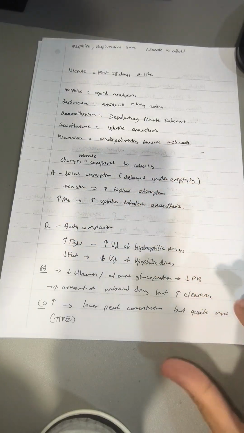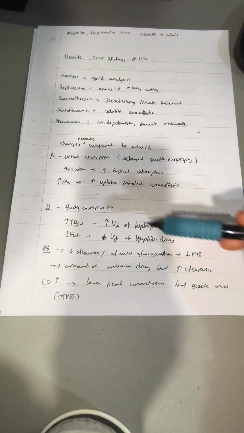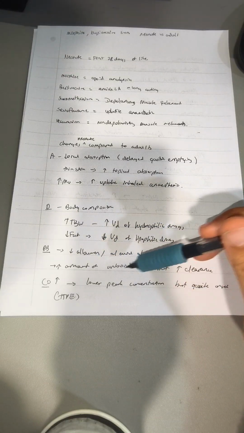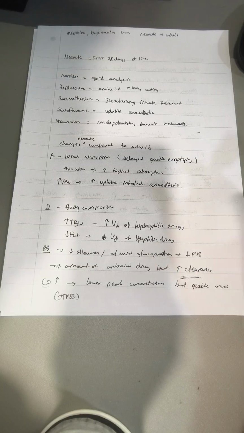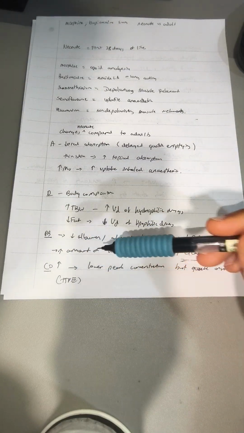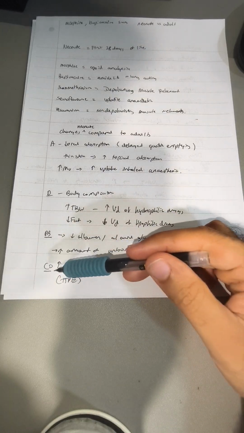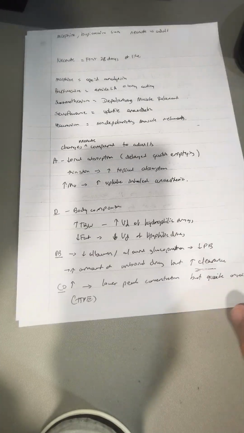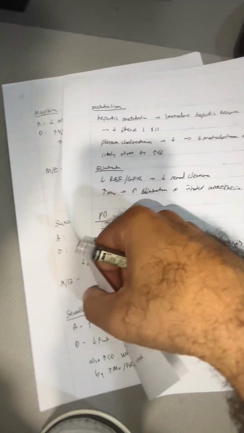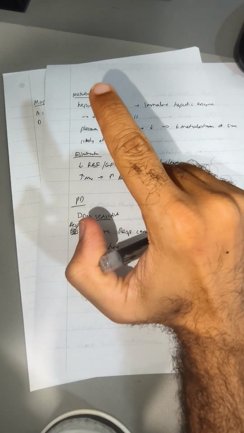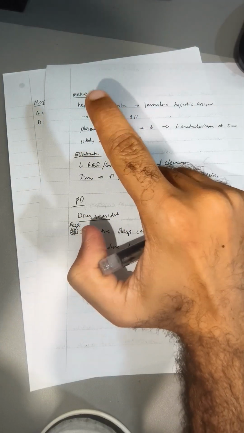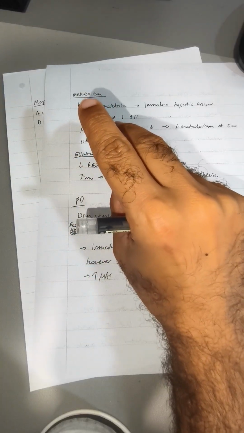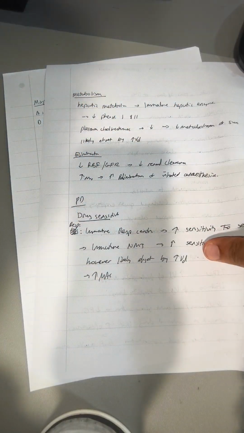Protein binding: decreased albumin and alpha-1 acid glycoprotein, which reduces protein binding, increases unbound drug, and also increases clearance. So don't forget that. Cardiac output increases. Our mnemonic, remember, is COPS. You start with cardiac output increases, lower peak concentration, but quicker onset, time to peak effect. So we've covered CO, cardiac output, and the protein binding. We haven't covered pH because it's not relevant here, and we've covered the body composition.